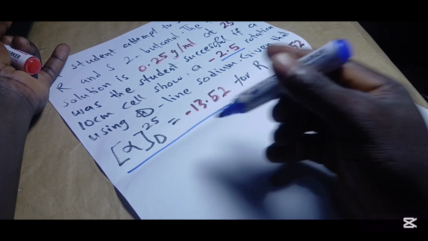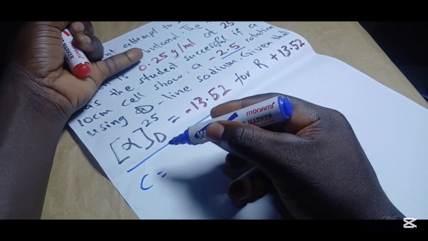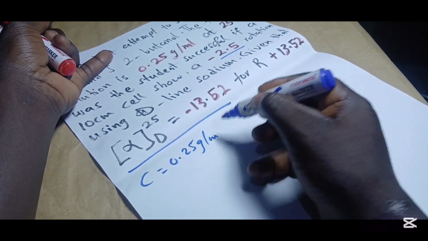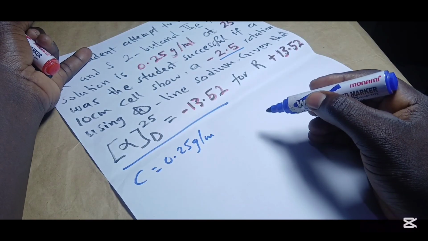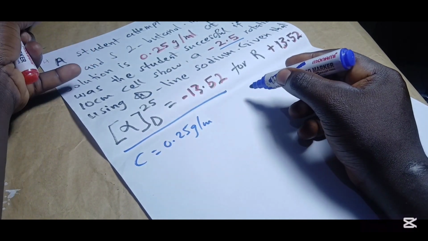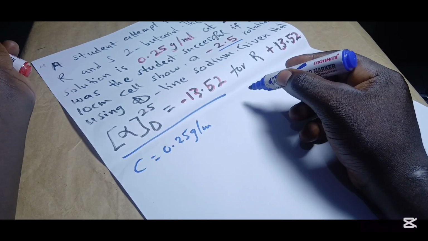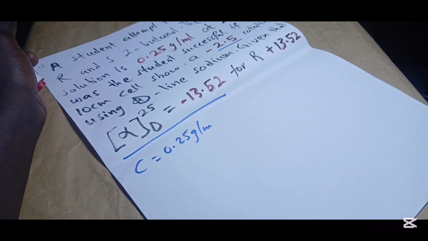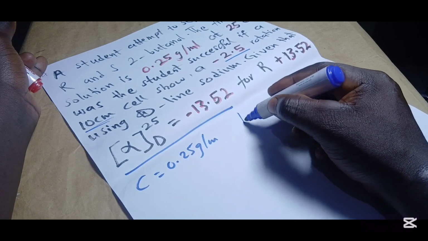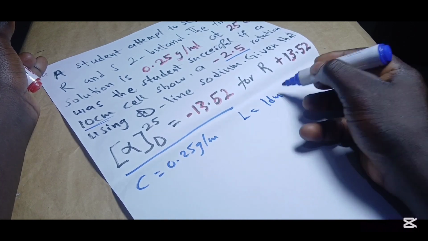So now we are given the concentration to be 0.25 gram per ml, and the path length is 10 centimeters, which is 1 decimeter.